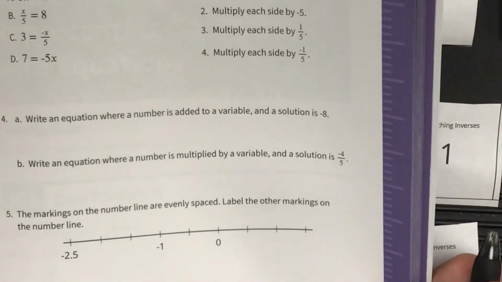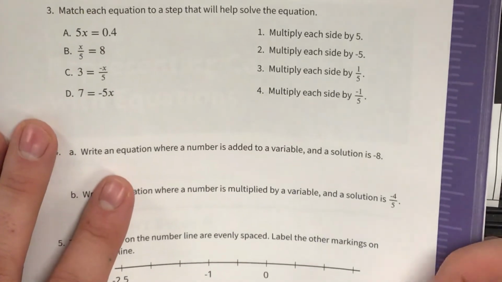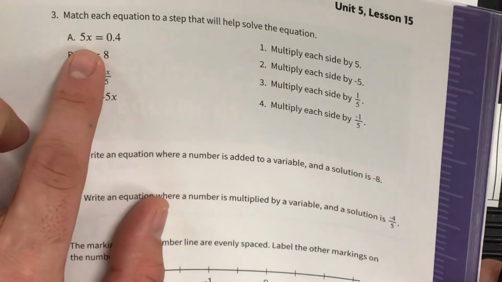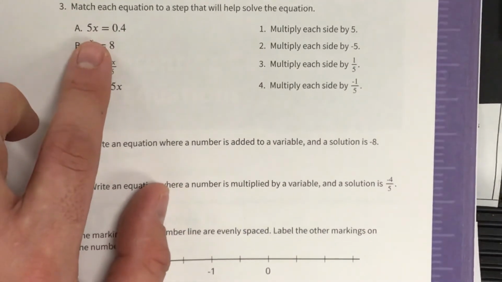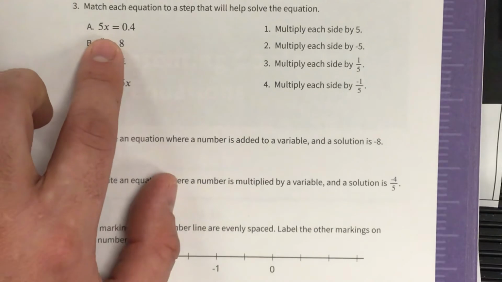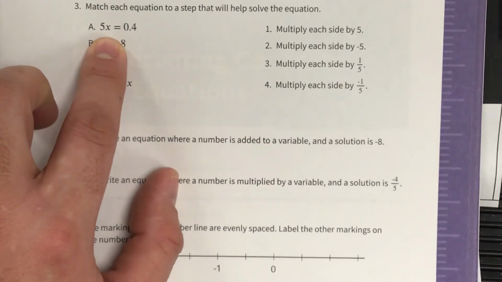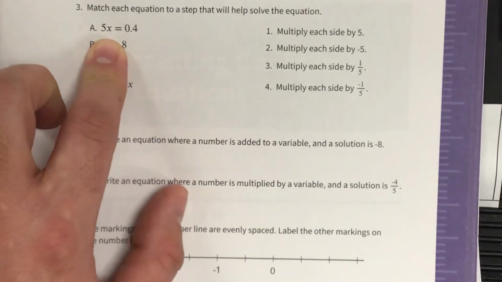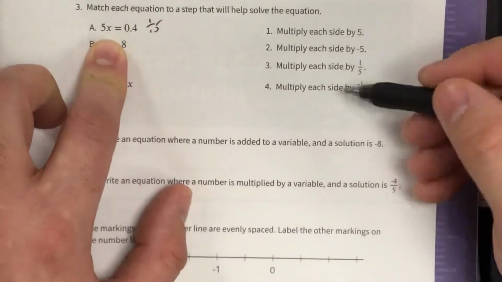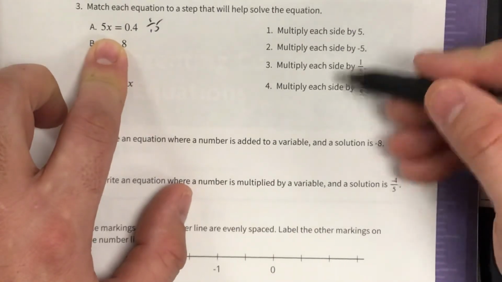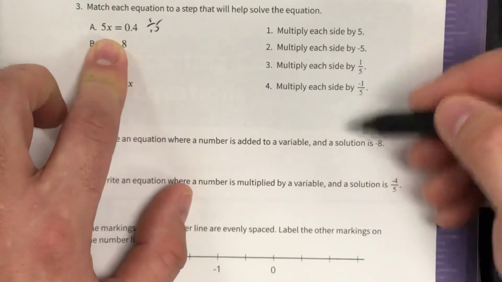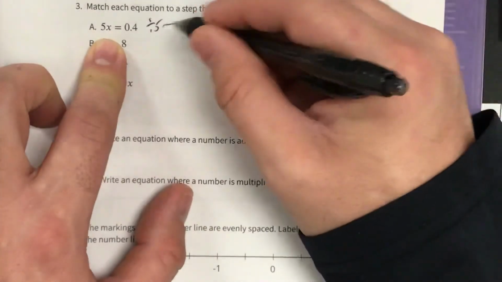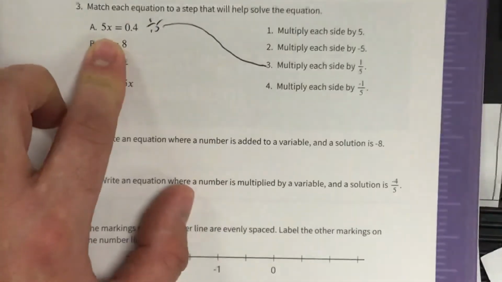Question number 3, just matching. So again, concentrate on what you are doing to the variables. Let's take a look at A. What am I doing to the variable for A? Multiplying by what? Multiplying by 5. What is the opposite of multiplying by 5? I need to divide by 5. However, that's not an option. So what's dividing by 5 the same as? Multiplying by 1/5.